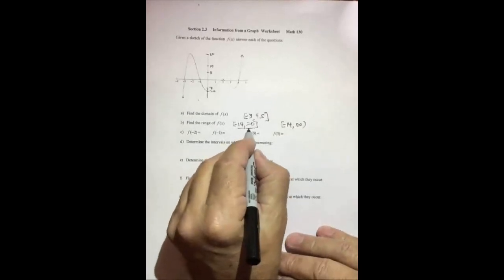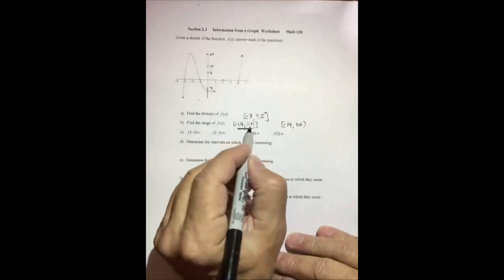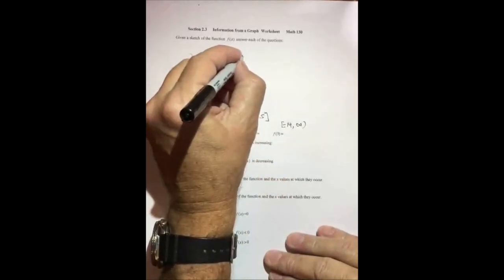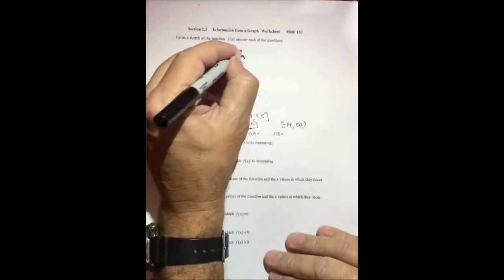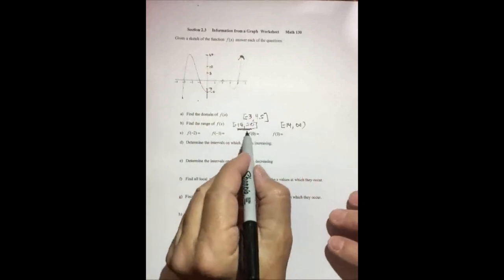Now, if they wanted this to be the range, in my opinion, they would not have that arrow and they would put a dot there or something like that. But they've got that arrow there. So all I can do is the best I can. It's either going to be this or this, and I can't do any better. I wish I could.